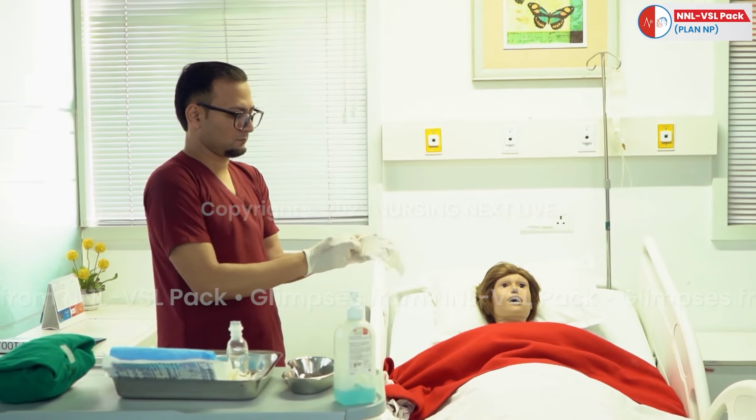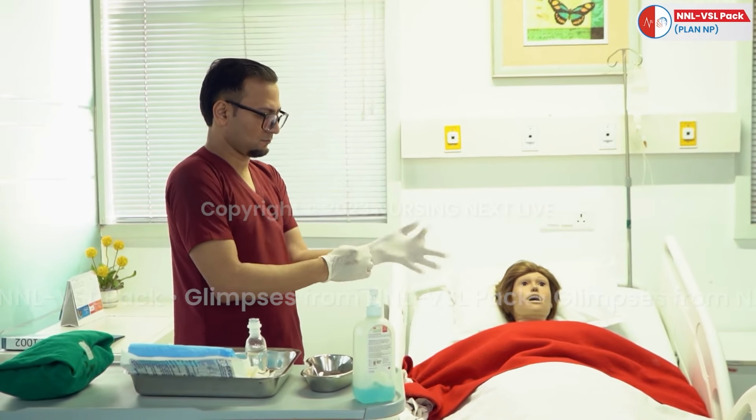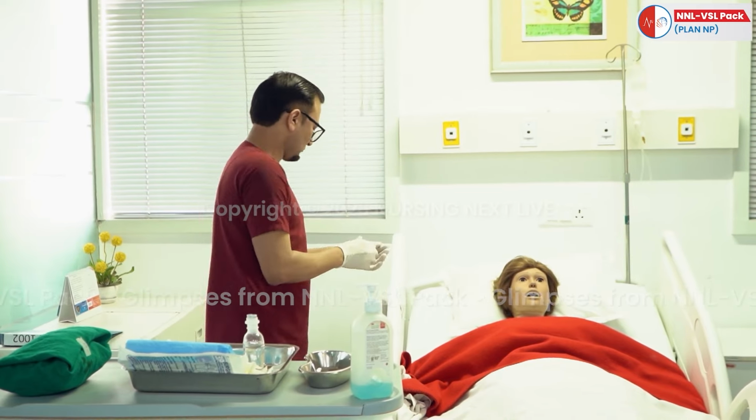Place the patient in supine position and place the legs in abducted position.